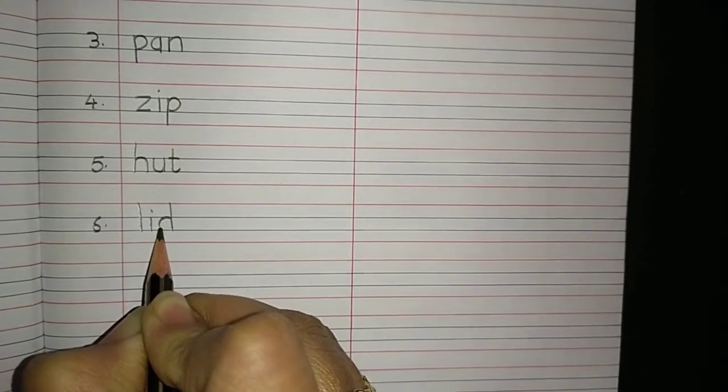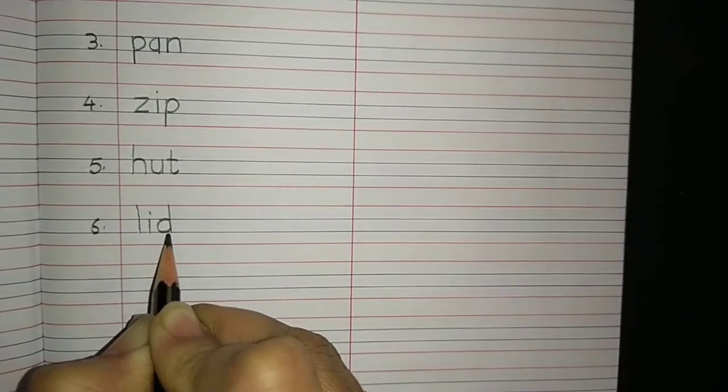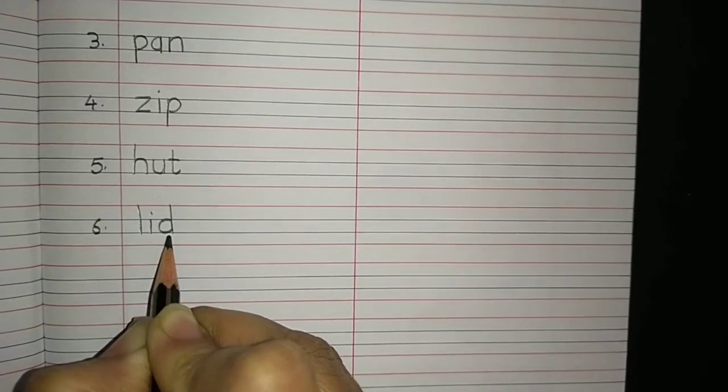Number 6, we will write lid, LID, lid. So for alphabet L, we will make a standing line. For I, standing line and a dot. For D, make a standing line and make a C curve. LID, lid.